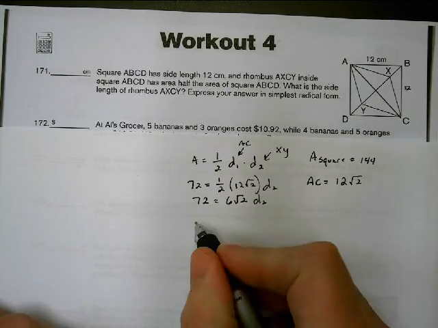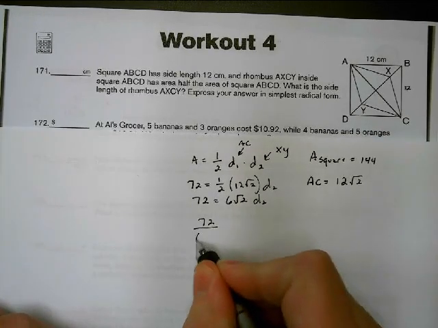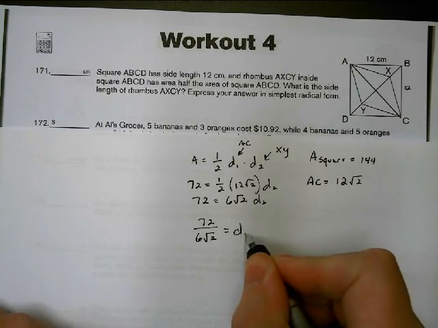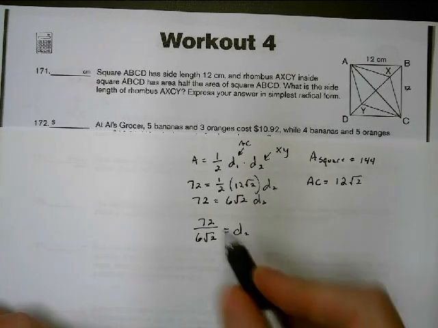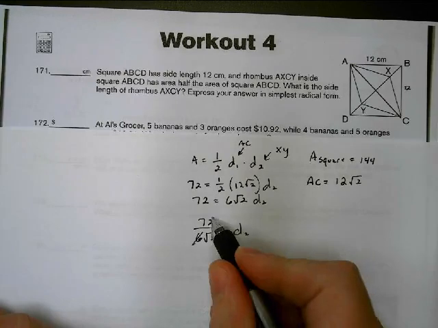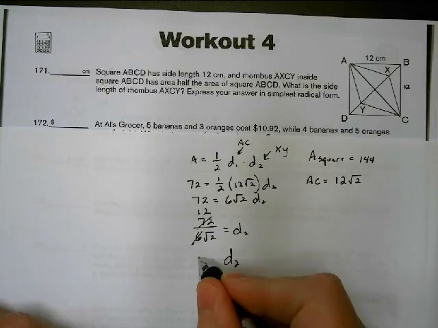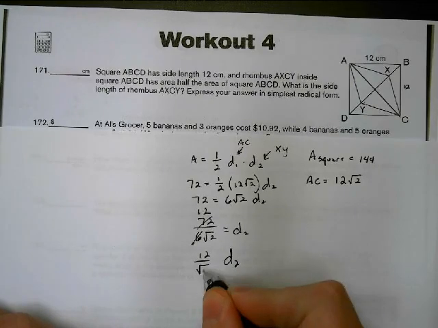And then I divide by 6 root 2. I get 72 over 6 root 2. That is diagonal 2 or XY. I can reduce. 6 goes into 72 12 times. So diagonal 2 is 12 over root 2.